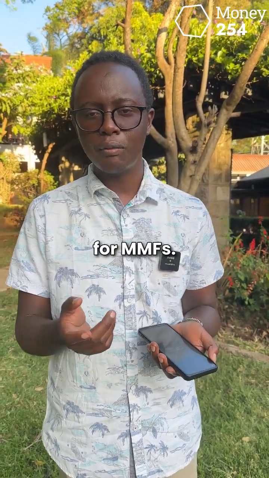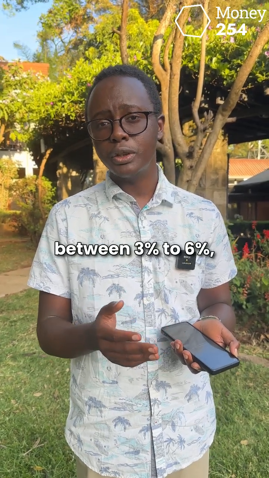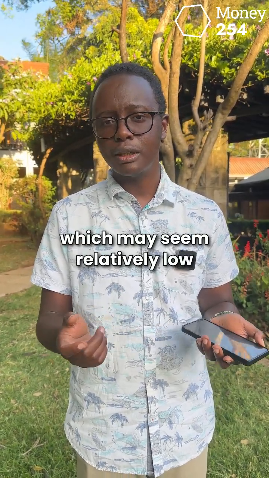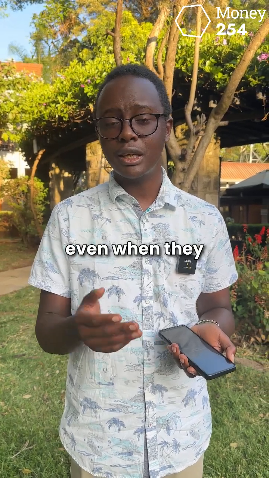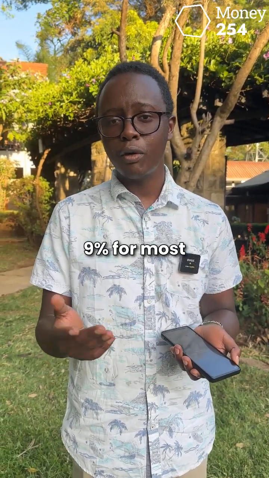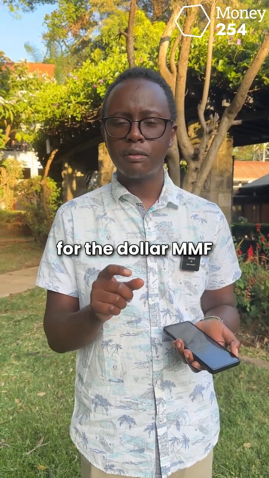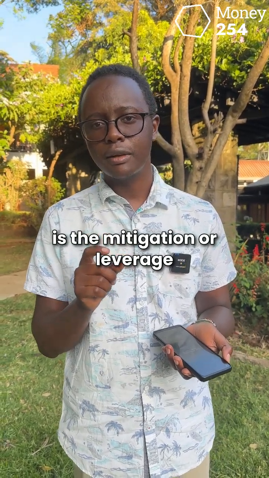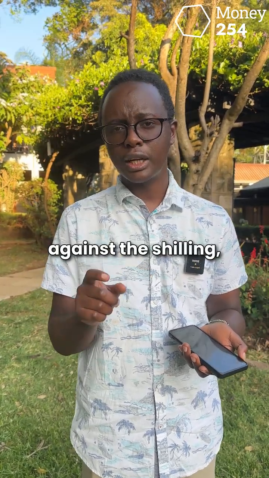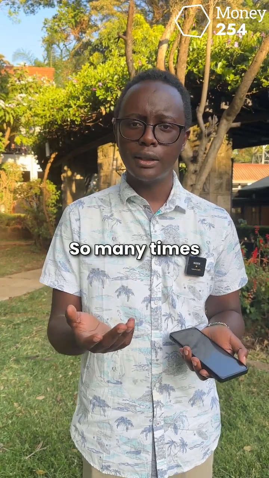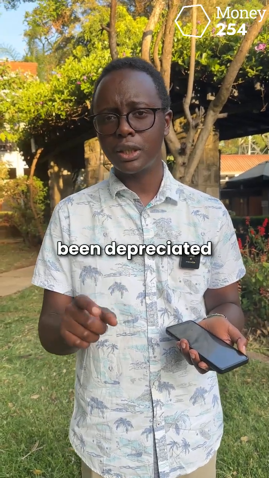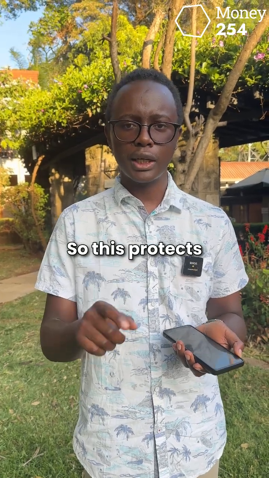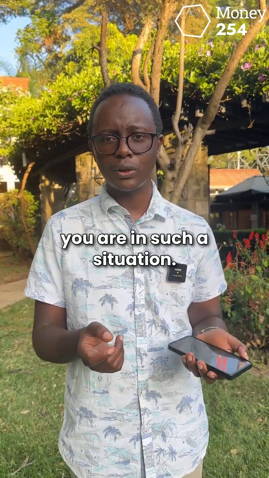What is the interest rate for MMFs? Most dollar MMFs have rates of between 3 to 6%, which may seem relatively low when you compare them to the Kenya Shilling MMFs, where interest rates, even when they are down, are still between 9% for most fund managers up to 14%. But then most of the benefit for the dollar MMF is the mitigation or leverage against the shilling depreciation against the dollar. So many times over the years, the past maybe 20 years, the shilling has depreciated against the dollar. So this protects your wealth if you are in such a situation.